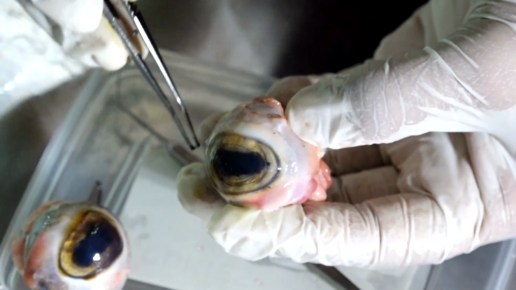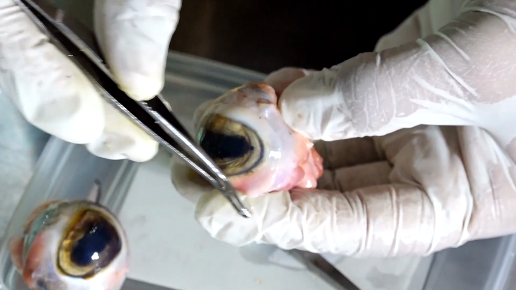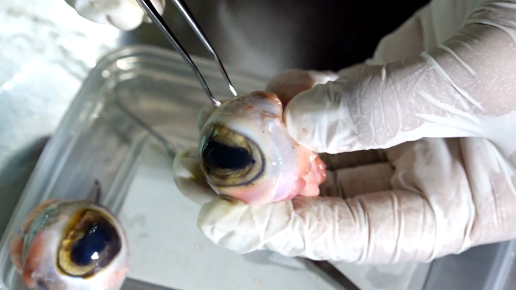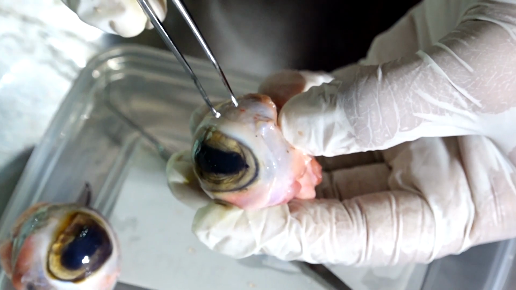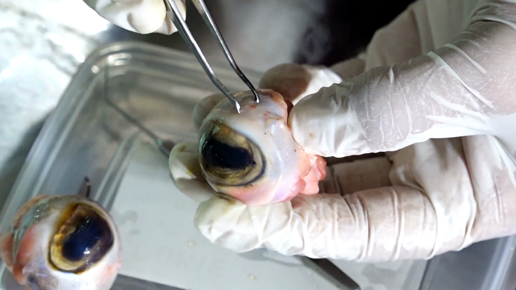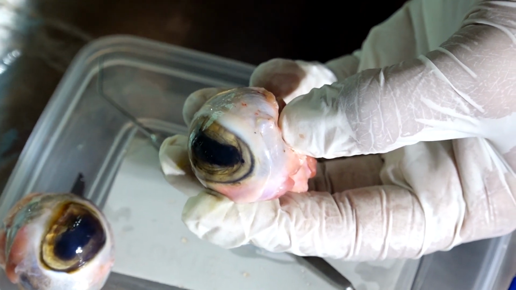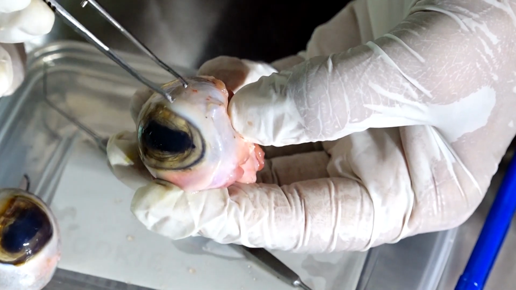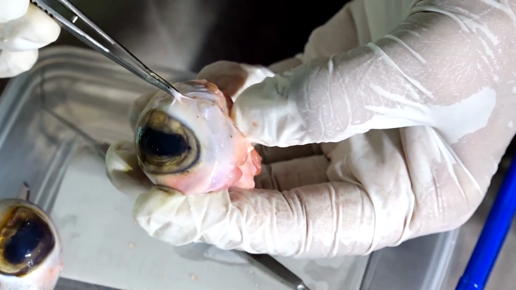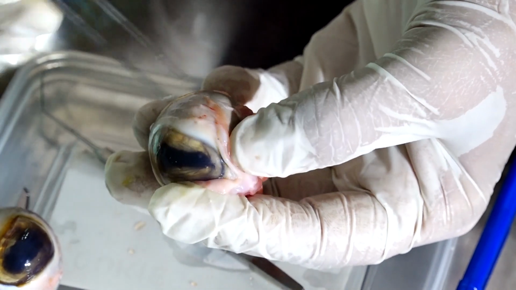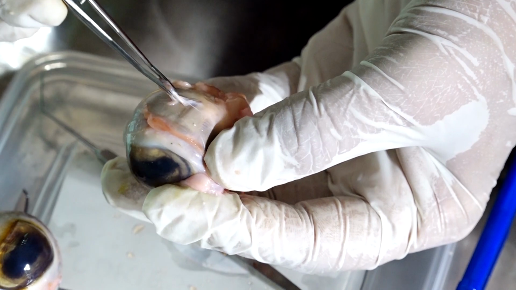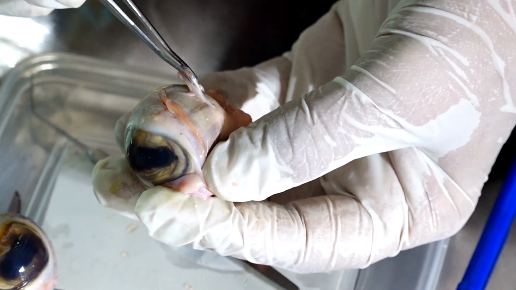Conjunctiva is attached all around the limbus. So that is another structure which is attached to the limbus and that is called conjunctiva. Conjunctiva does not cover the cornea. Does it cover the cornea? No, it ends at the limbus. So this is the conjunctiva and beneath the conjunctiva is the sclera to which the extraocular muscles are attached.